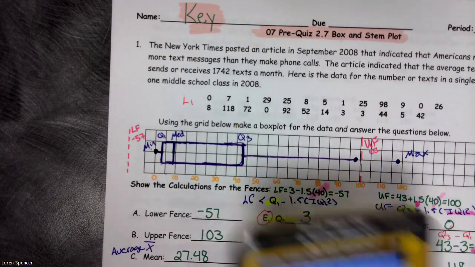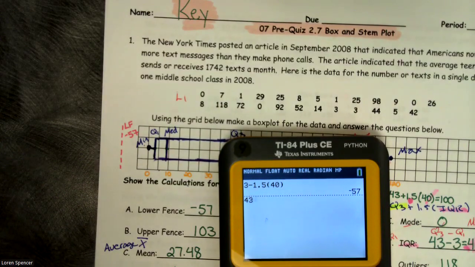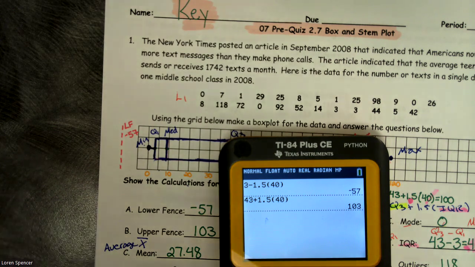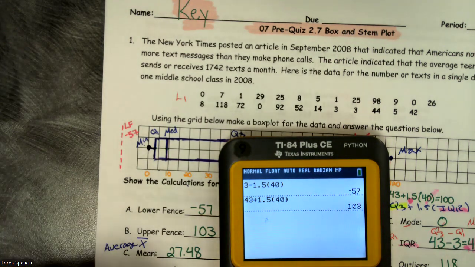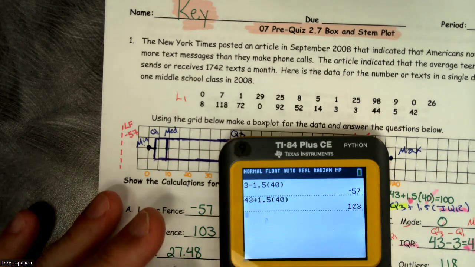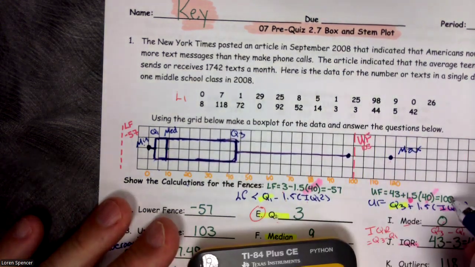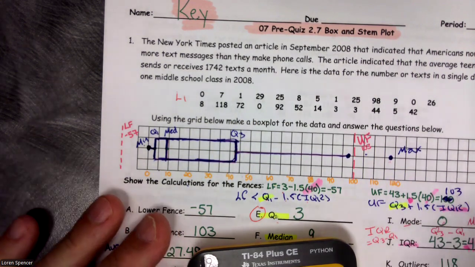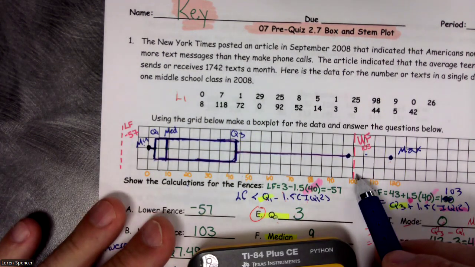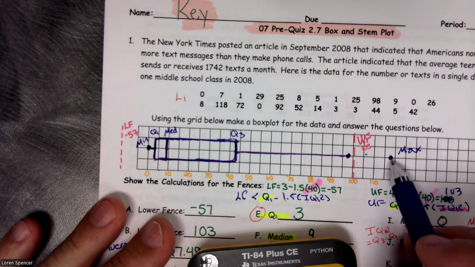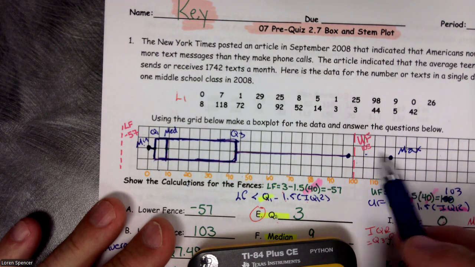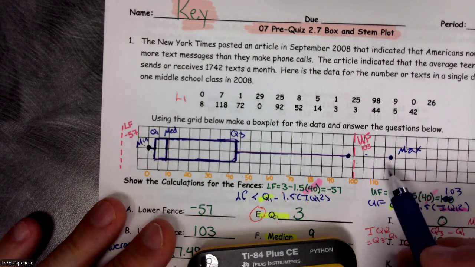So let's check that out. 43 plus 1.5 parenthesis 40 is 103. All right, so I get 103 as my upper fence. So this right here is a little bit of an error. It's correct up here, just an error there. So it's 103, and anything greater than 103 is an outlier. When I look at this, that 118 is above 103, so it's an outlier.